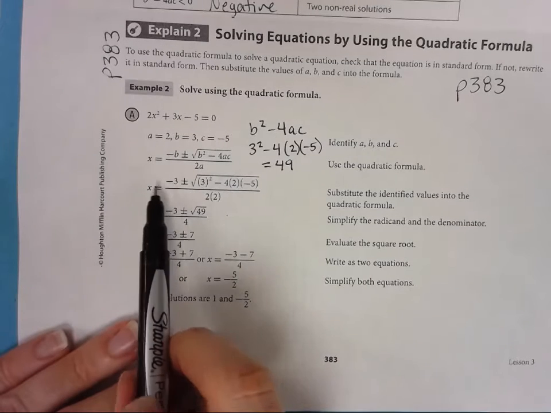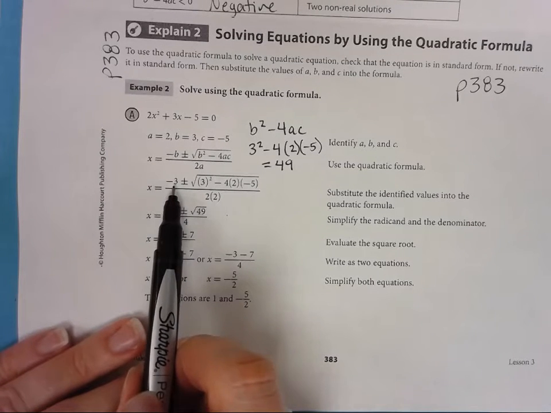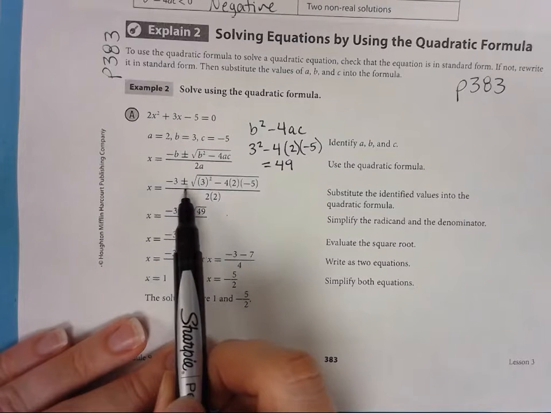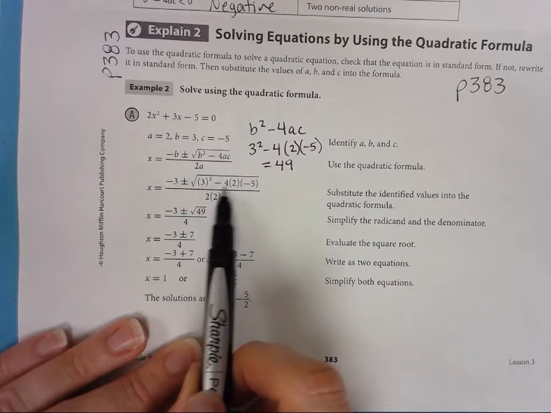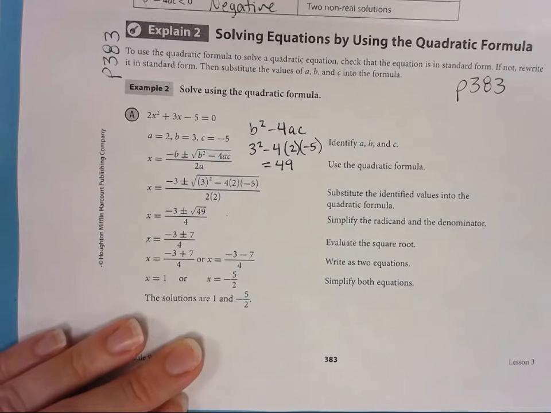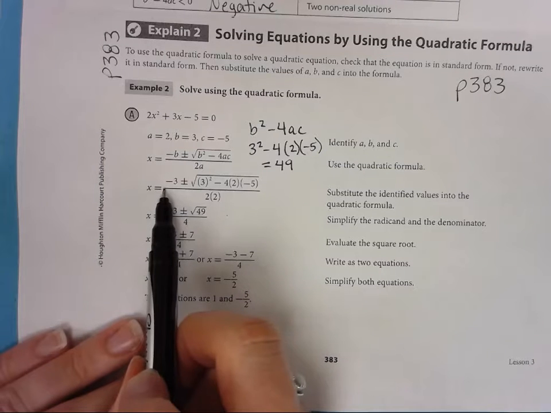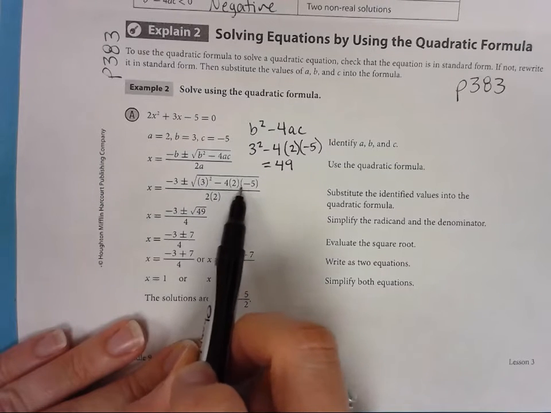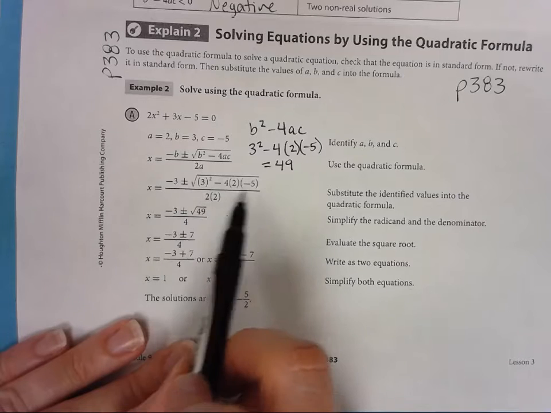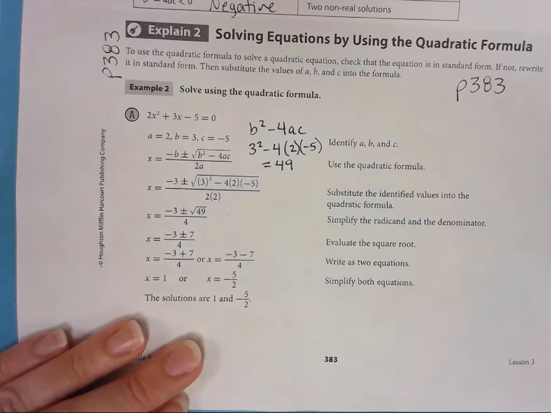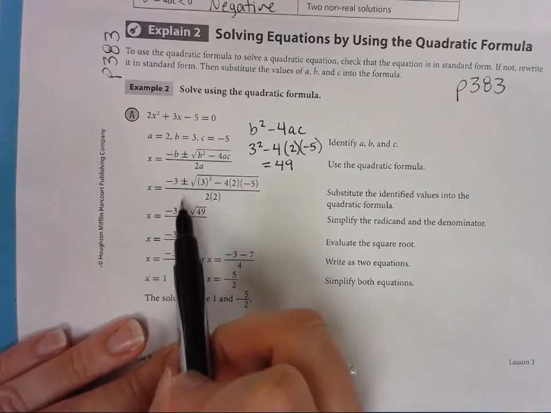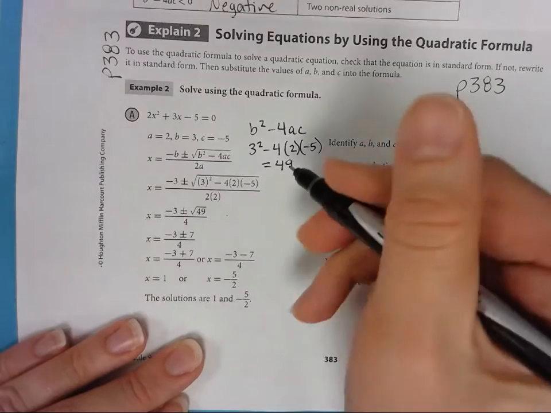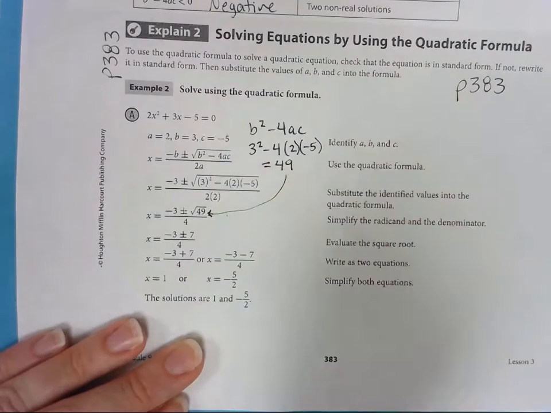Using the quadratic formula, which is negative b, so plug in each value correctly, plus or minus the square root of b squared minus 4ac, we just evaluated all that, so you could go ahead and just put in 49 for the discriminant. All over, so be careful to extend your fraction bar all the way across, because all of that is over 2a, so 2 times 2. Simplify, so negative 3 will just be negative 3, plus or minus the value of the discriminant that we found, 49. And again, all over 2 times 2 gives you 4.